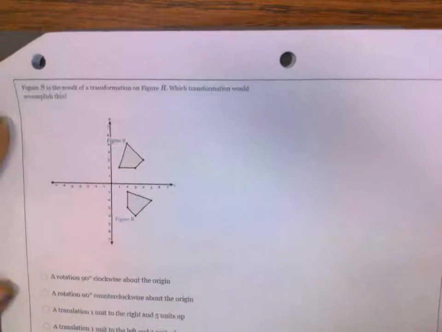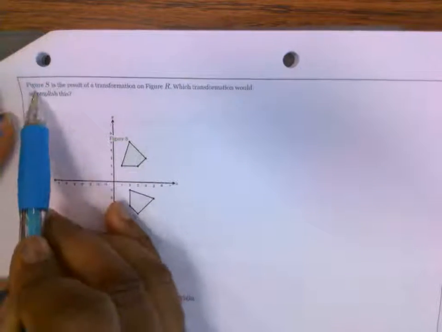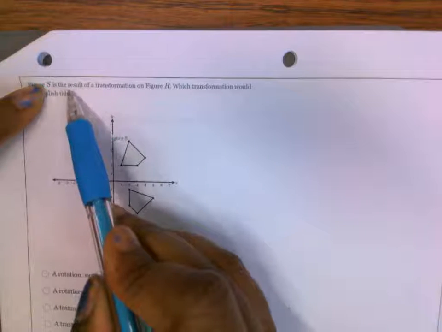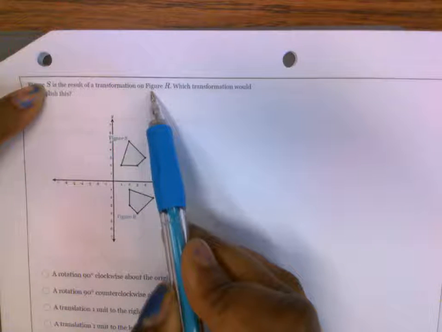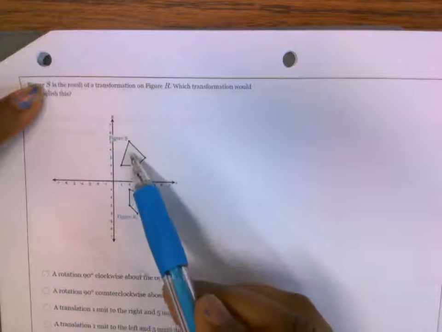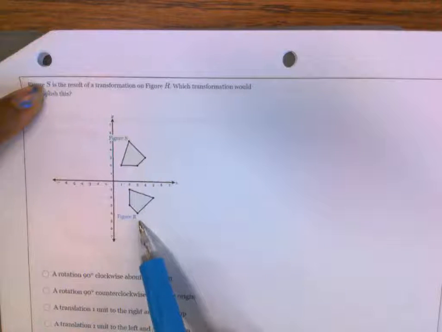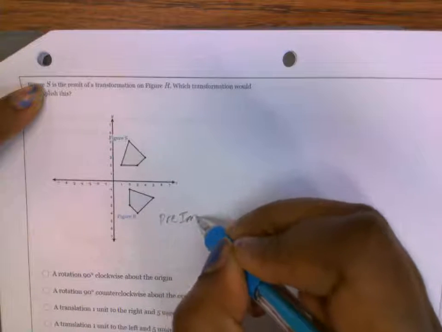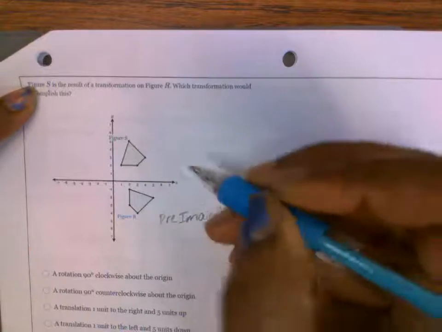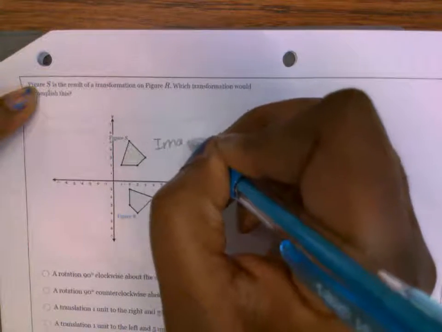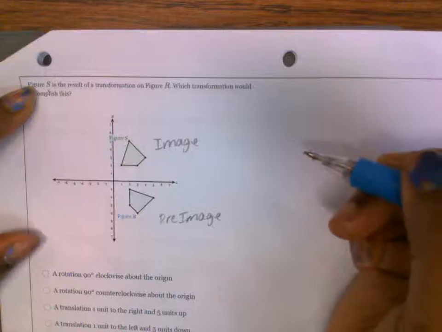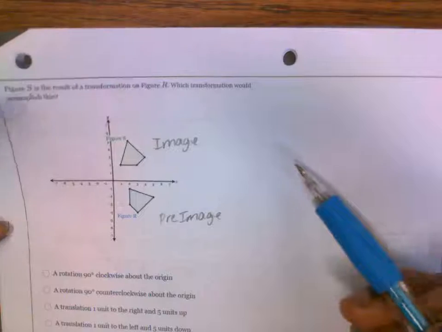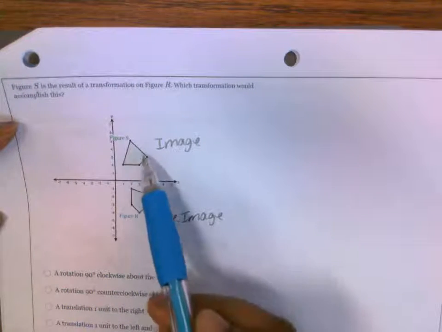In this problem, it says figure S. So this top figure right here is figure S, is the result of the transformation on R. So if this is the result, that means that it started with R. So R is going to be the pre-image, and S is going to be the image because it's the result. It's after the move. Okay? It says which transformation would accomplish this. So we're going from here to here.